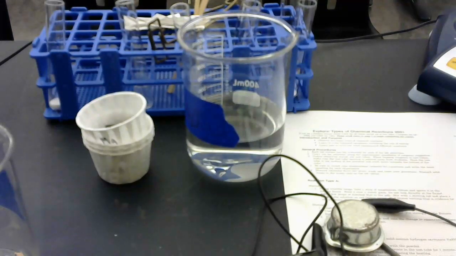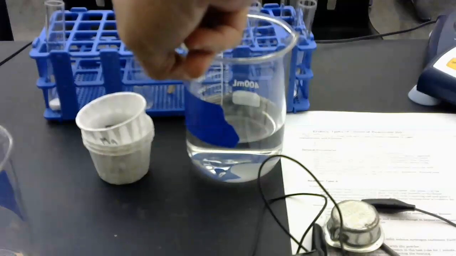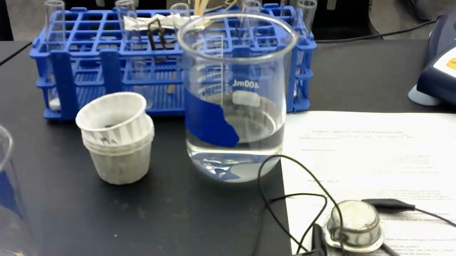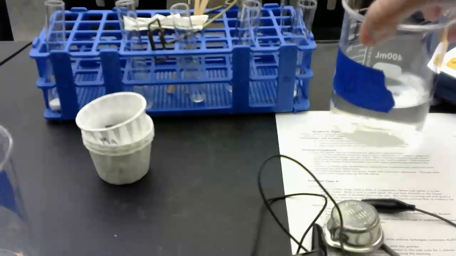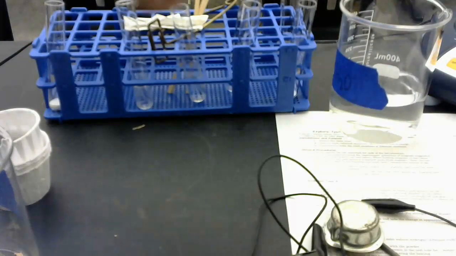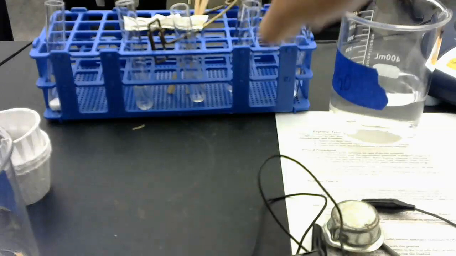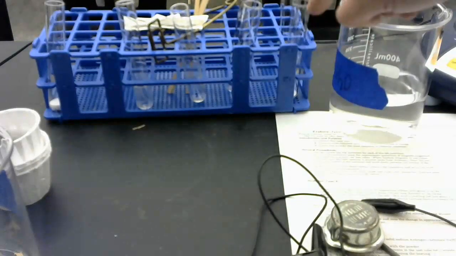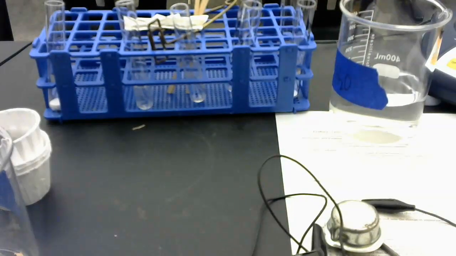So for those of you who are in class, what's going to happen is you're going to show up and you're going to have a lab set up in front of you. At your lab station, you're going to have a test tube rack, this blue thing right here. Your test tube rack is going to have some test tubes in it. You're going to have 1, 2, 3, 4, 5, 6, 7 test tubes. And those test tubes have been labeled with different chemicals.